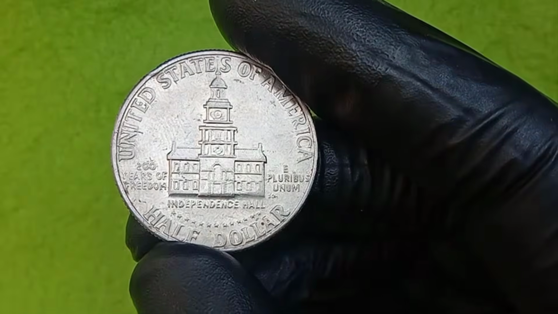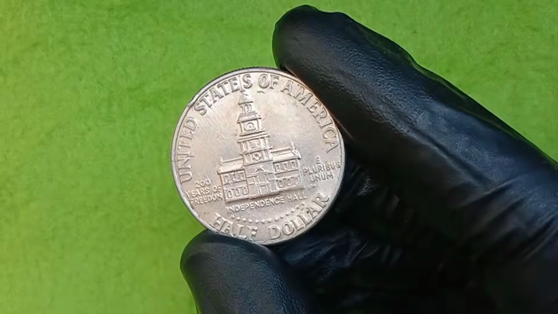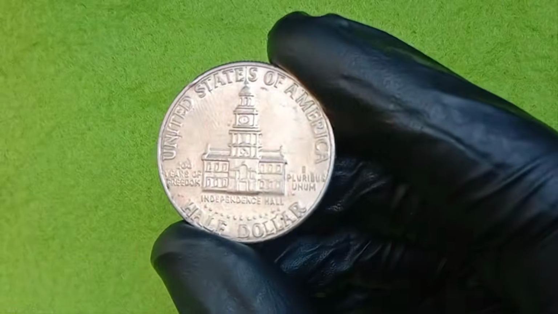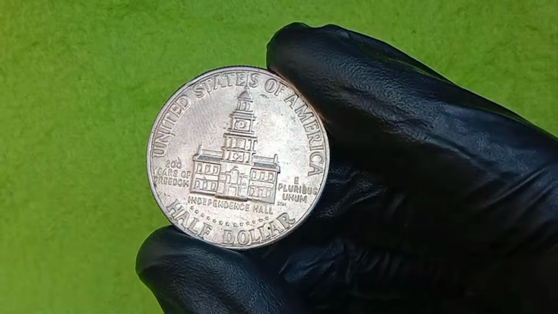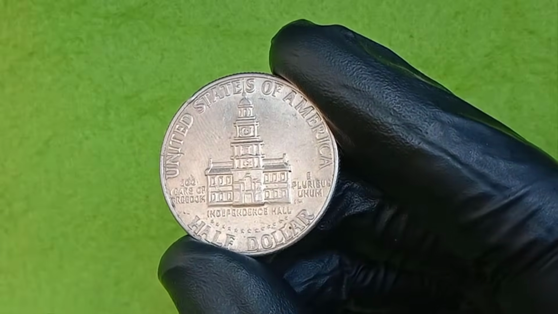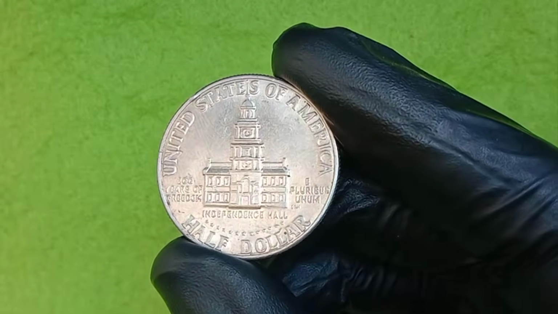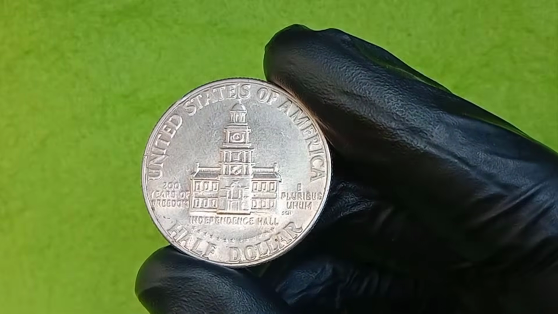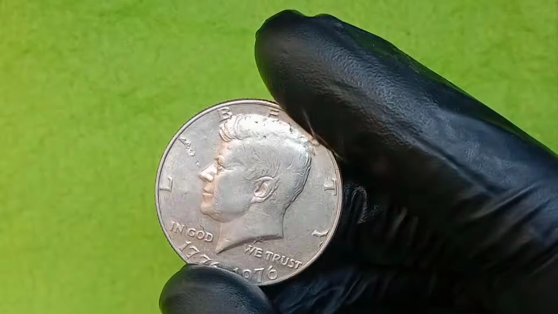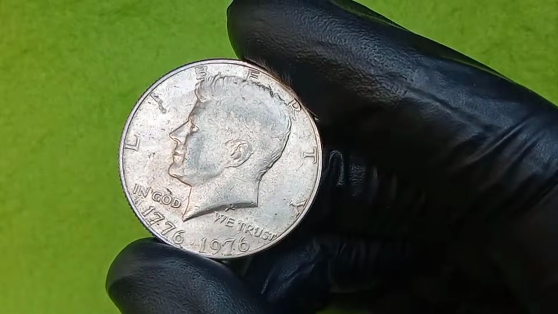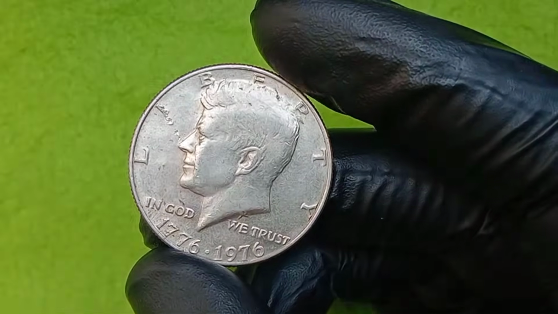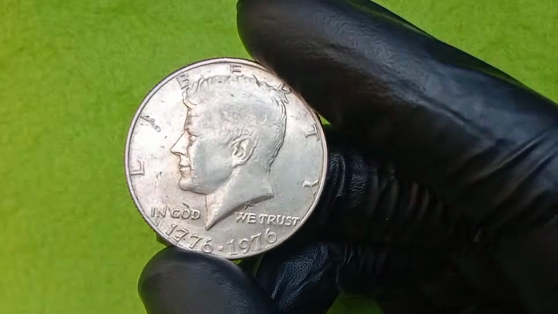The size and composition of the half dollar remained consistent with earlier issues. Circulating versions were struck in copper-nickel clad, while special collector versions were produced in 40% silver. These silver coins were issued in both proof and uncirculated finishes, packaged in government sets that often included the bicentennial quarter and dollar as well.